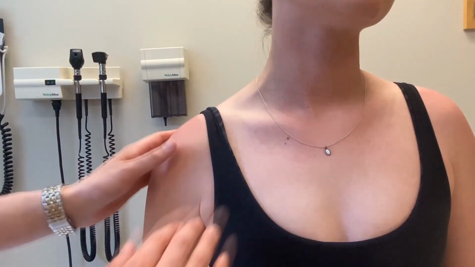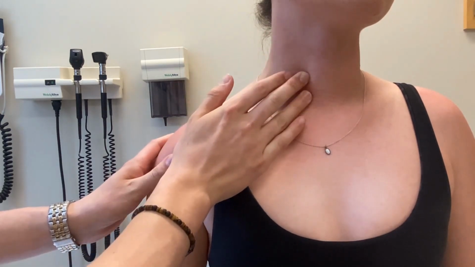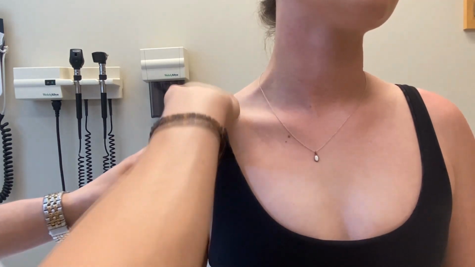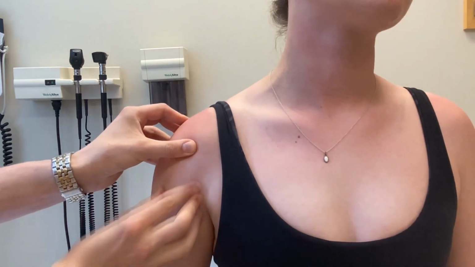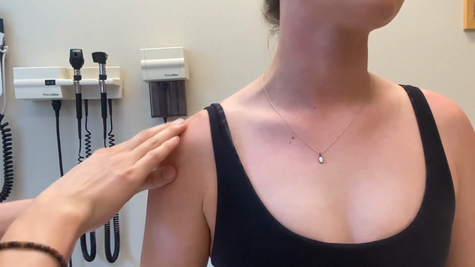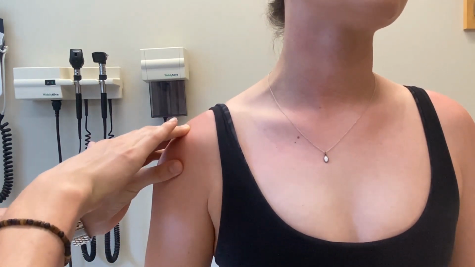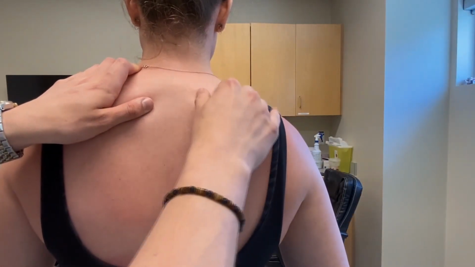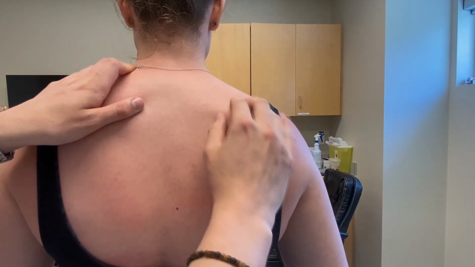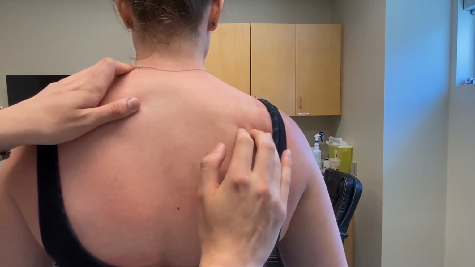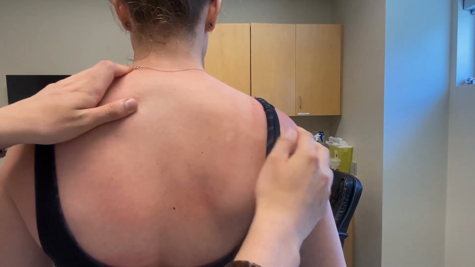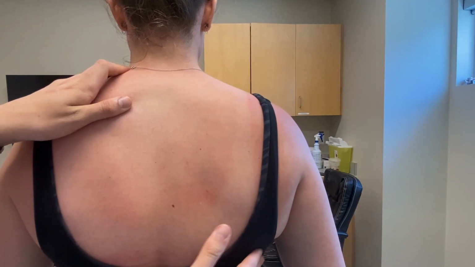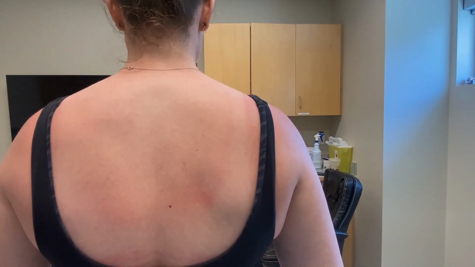Soft tissues to be palpated anteriorly include the sternocleidomastoid, the pectoralis, as well as the deltoid and the biceps muscles, and the subacromial bursa. Soft tissue palpation posteriorly includes the trapezius, as well as some of the rotator cuff muscles, the triceps, and the latissimus dorsi muscle. With palpation complete, we can next move on to range of motion.